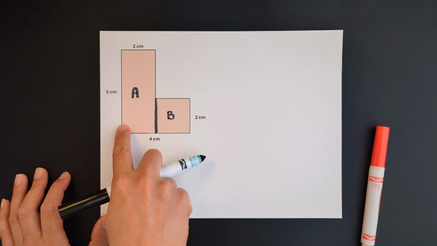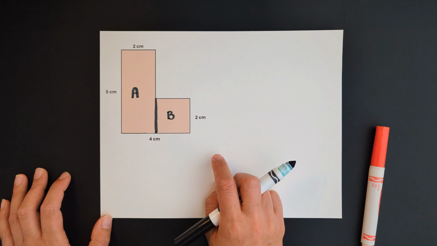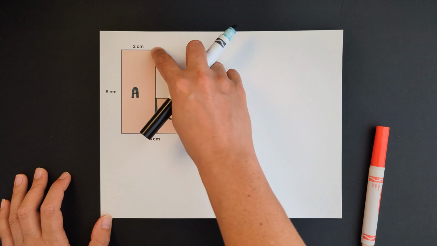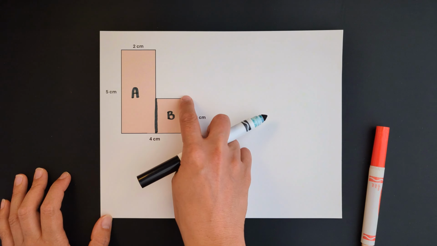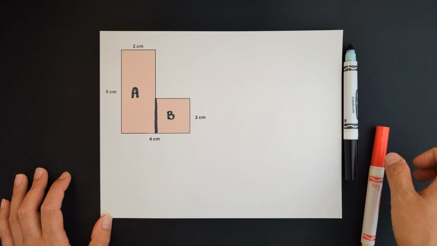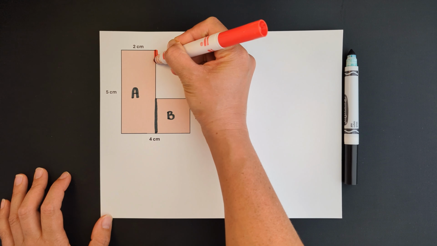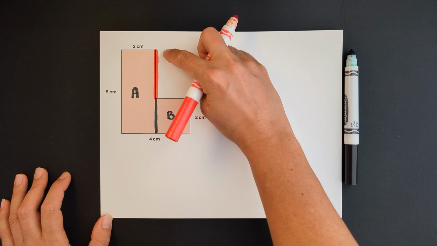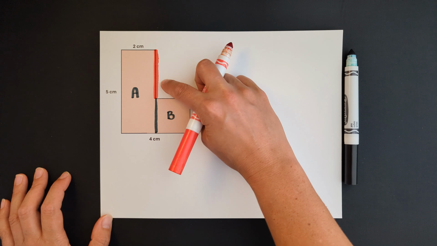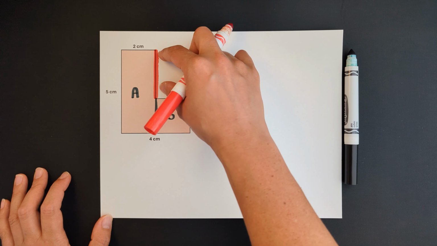Next, I'm going to see if I have all my dimensions labeled. Okay, so this is still part of step 1, the labeling process. I can see here, I don't know what this dimension is, and I don't know what this dimension is, but I can figure it out. If there is one part here that you don't know the dimension of, look for a larger parallel line somewhere.